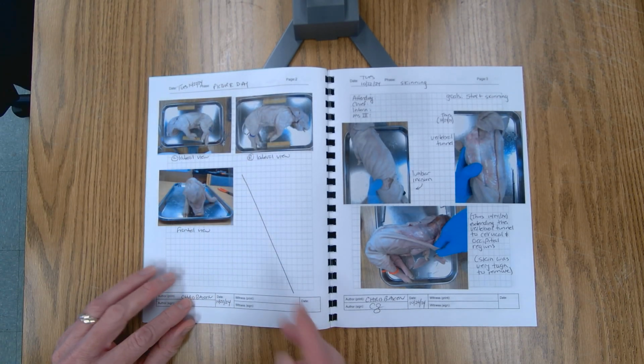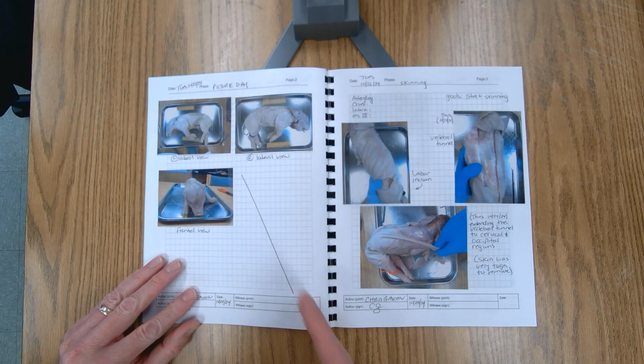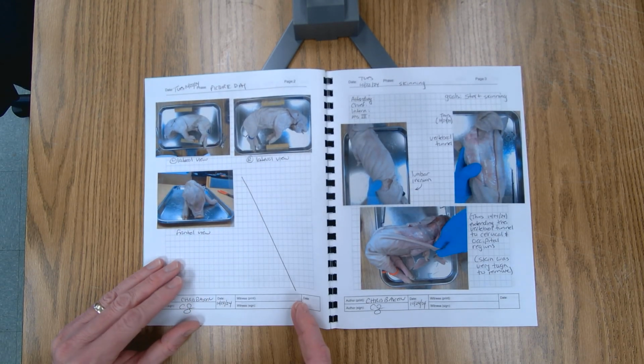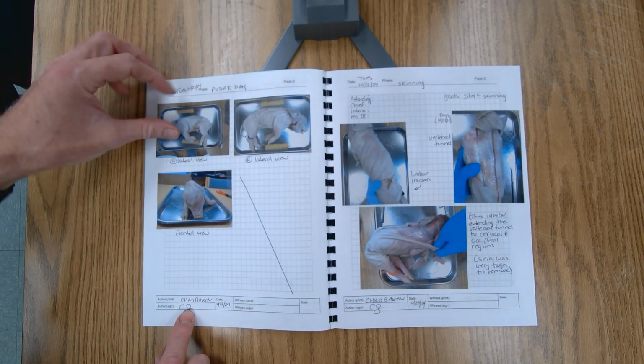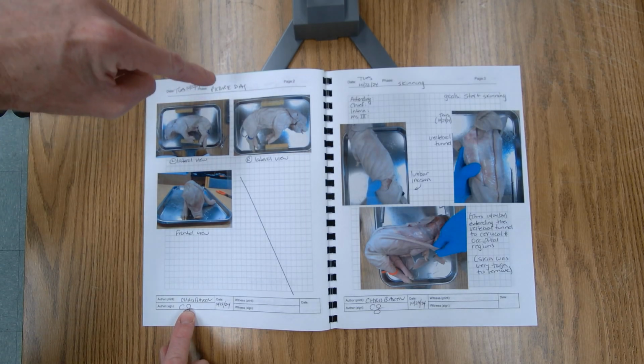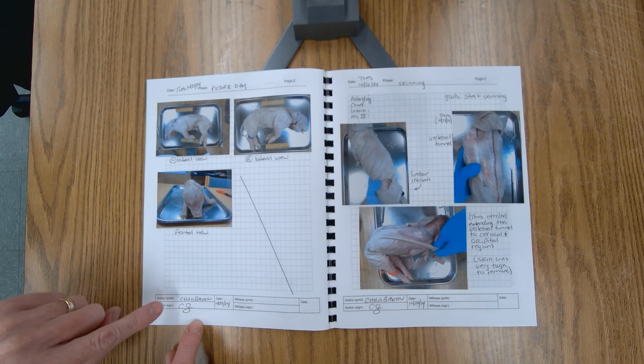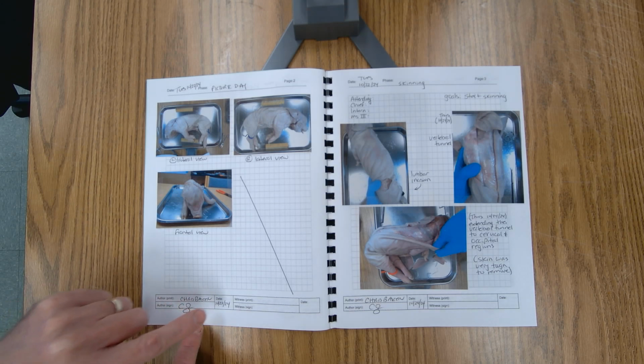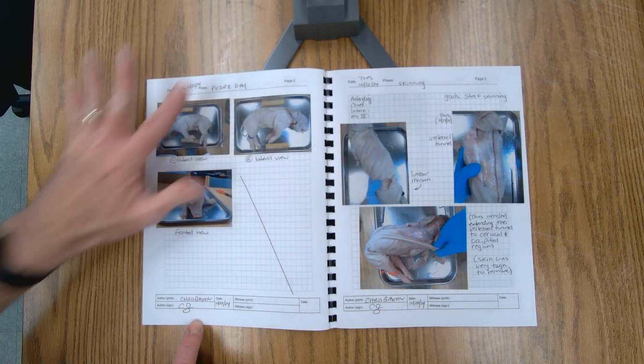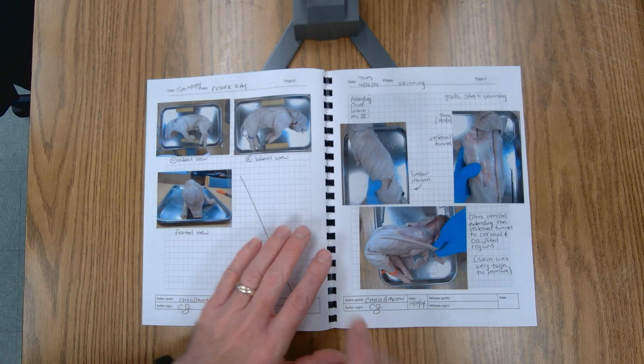When we're done with that phase of the dissection, put a slash mark through here. Each page has to be titled with the phase and with the date, and you have to print your name and sign it, and the date on which you filled out this lab notebook.